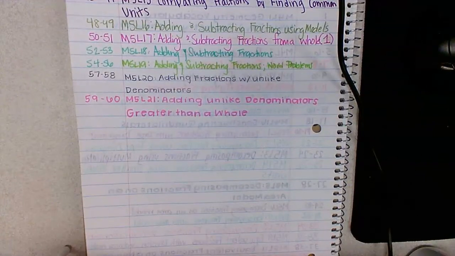Hey, fourth grade, our next lesson is Module 5, Lesson 21, and we're going to be adding unlike denominators again, but this time they're going to be creating something that is more than one whole. So take your time to write in your table of contents. We'll be doing 2 pages today, and when you're ready, we're going to move on. Pause this video if you need more time.